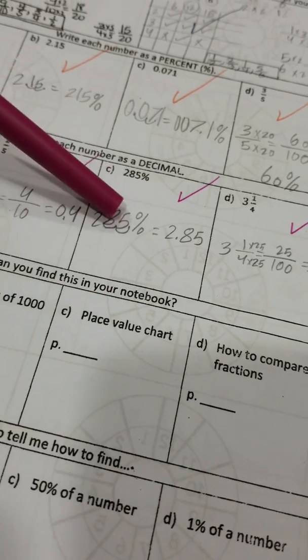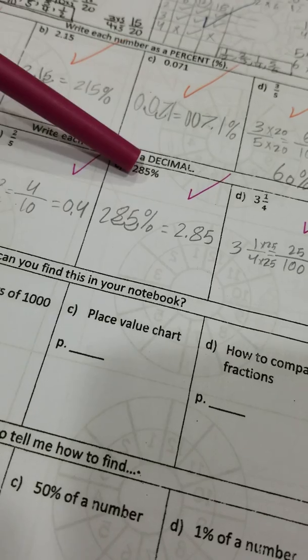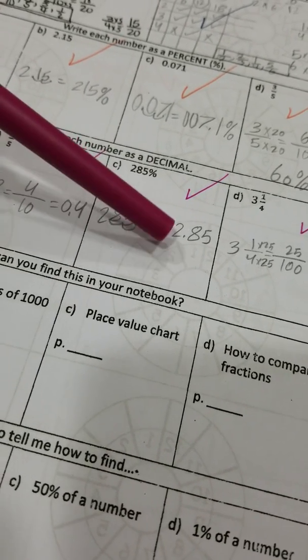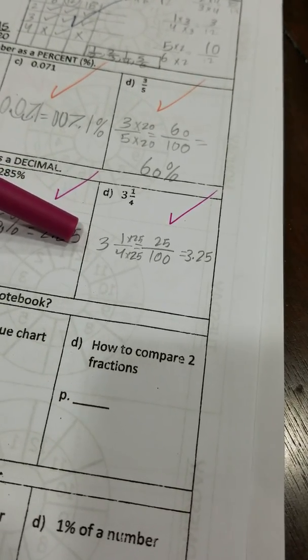Question C, 285%. Still, it's just a percent to a decimal, so the decimal point is moved 2 times to the left. So it becomes 2.85. And on part D, it's a mixed number.